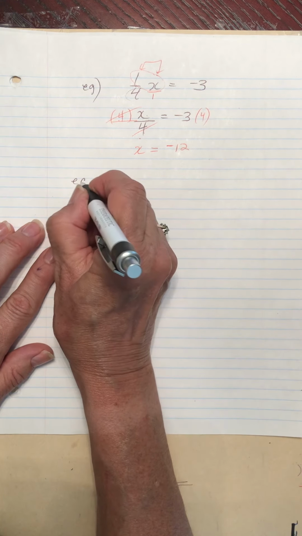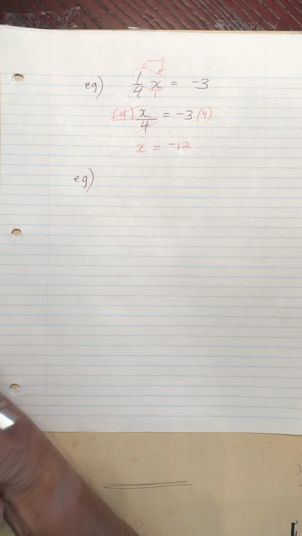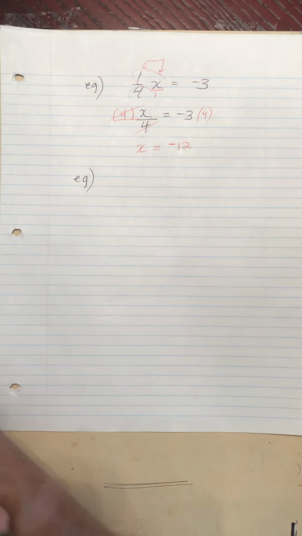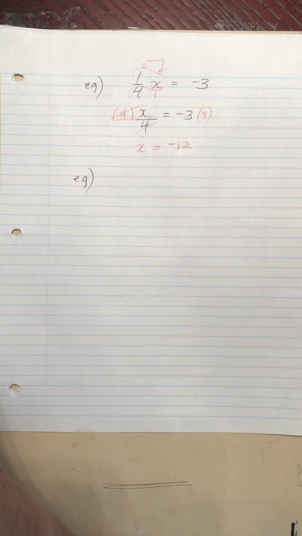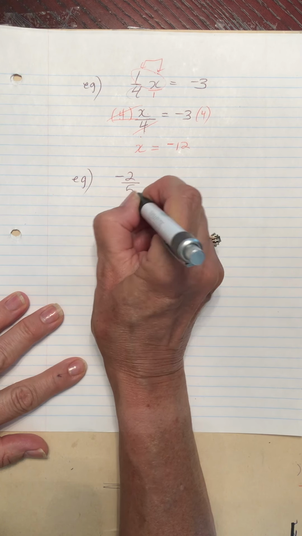But I'm going to show you another example where you could tackle this differently. And you have to get used to dealing with fractions because they exist and they're going to be around, and it doesn't mean always reach for your calculator. Let's say I have this one here.